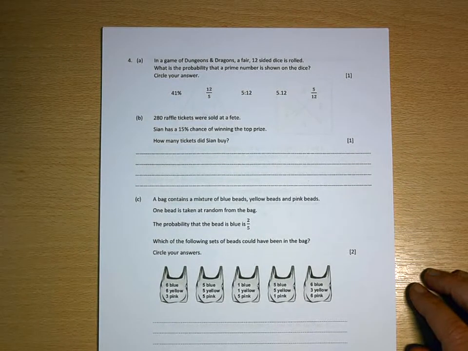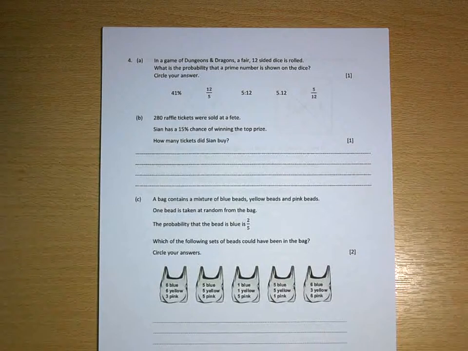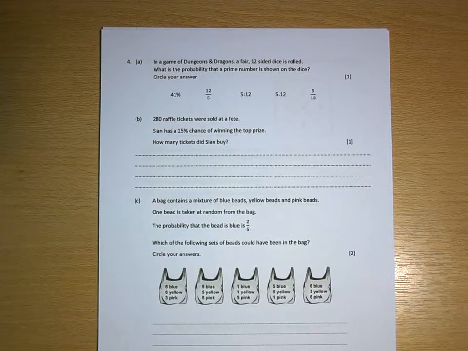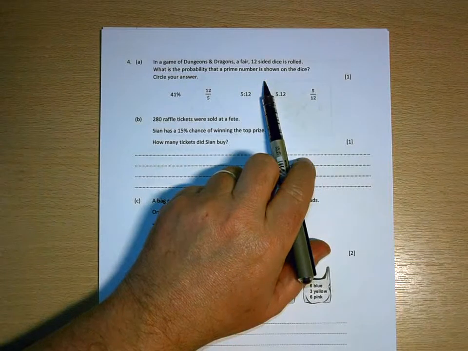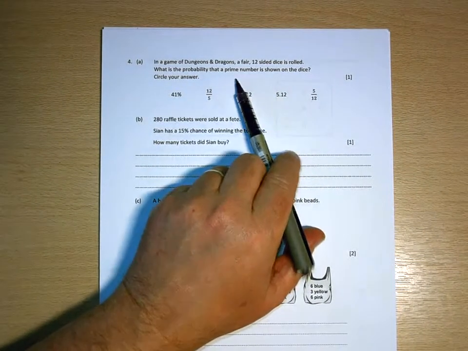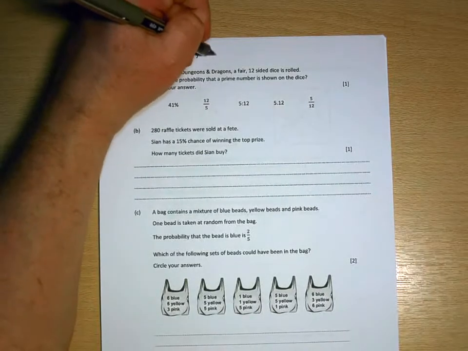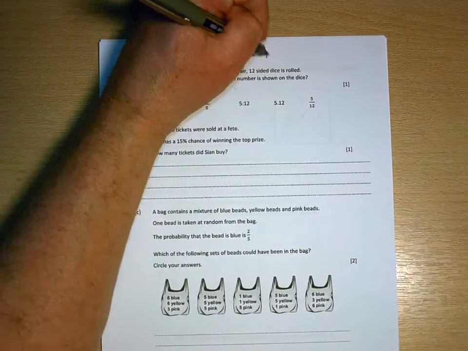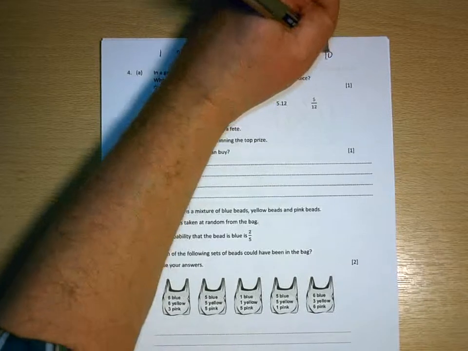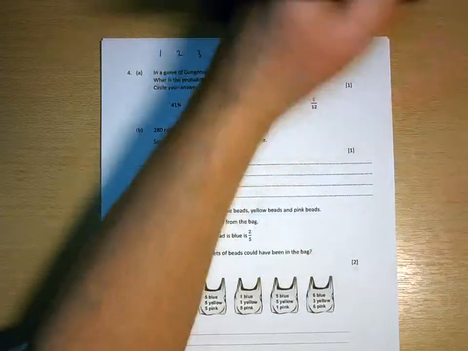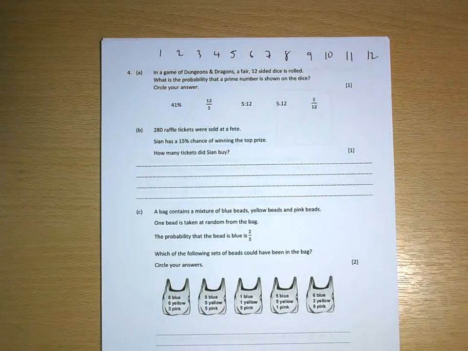Question 4. In a game of Dungeons and Dragons, a fair 12-sided dice is rolled. What is the probability that a prime number is shown on the dice? So with this one, it's mixing your knowledge of probability with knowing what a prime number is. So on a 12-sided dice, those are all the possible numbers that could come up.